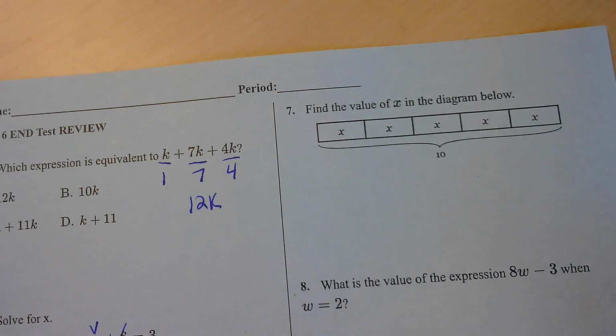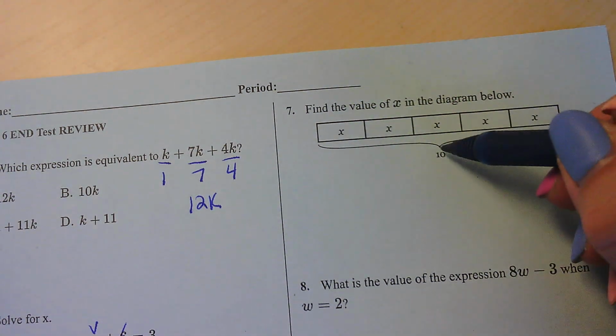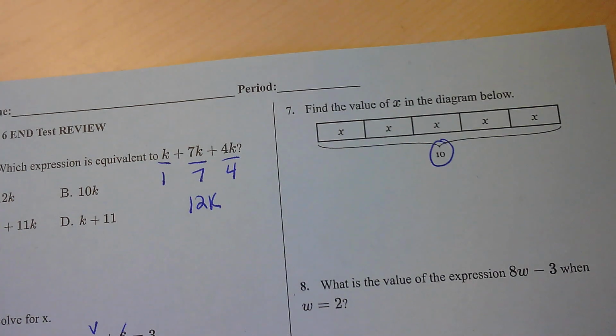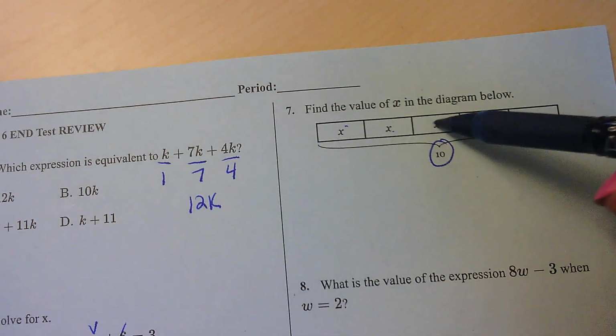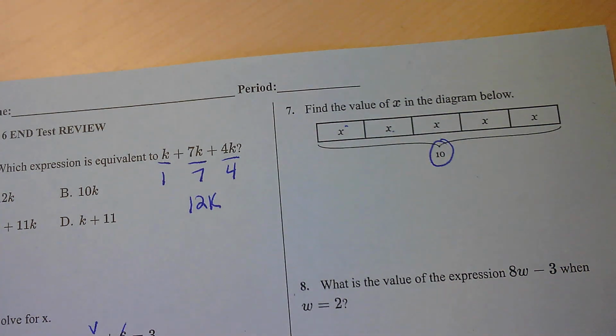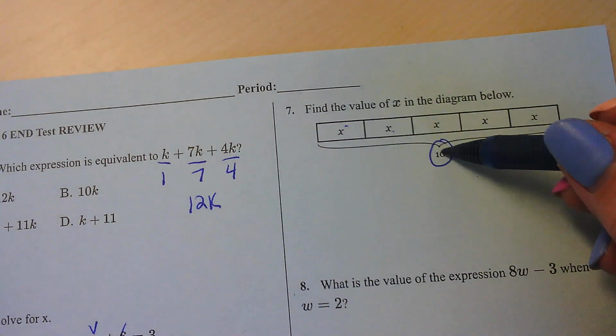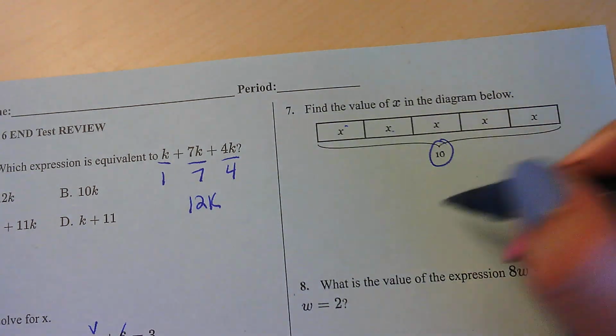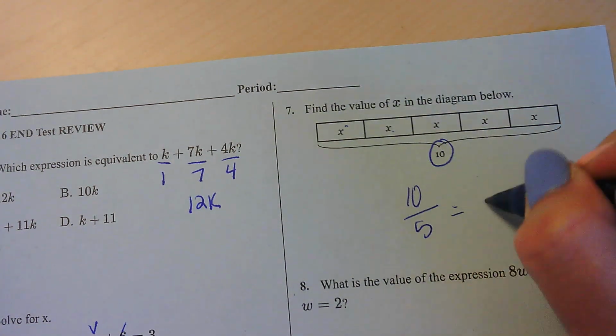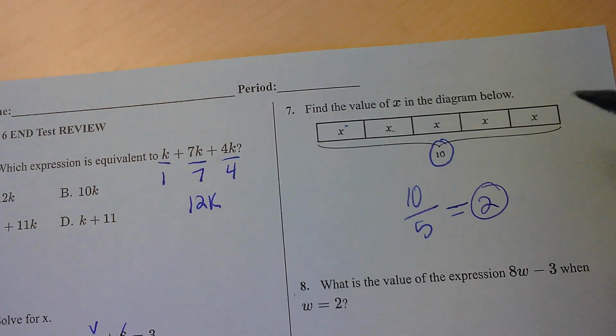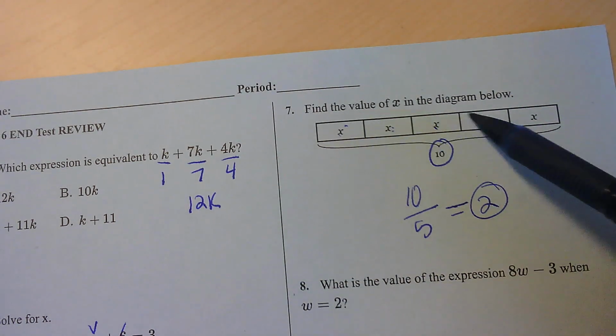Find the value of x. So my total is 10, and I can think of that as 10 candy bars. And I have 1, 2, 3, 4, 5 friends, and I want to know how much each friend gets. Well, 10 divided by 5 is 2. Each x is 2. 2, 4, 6, 8, 10.